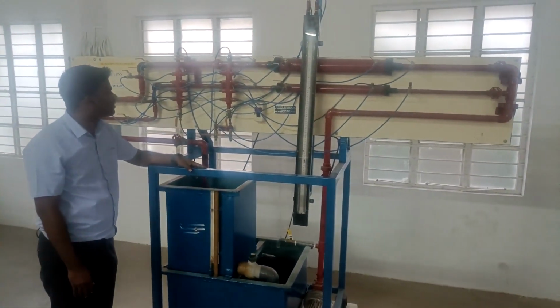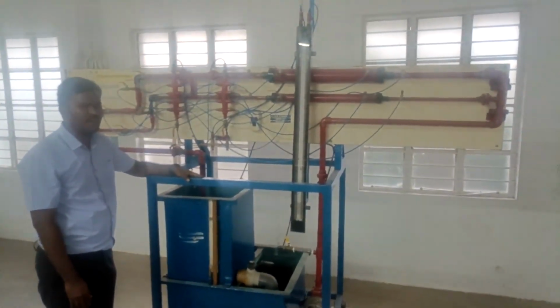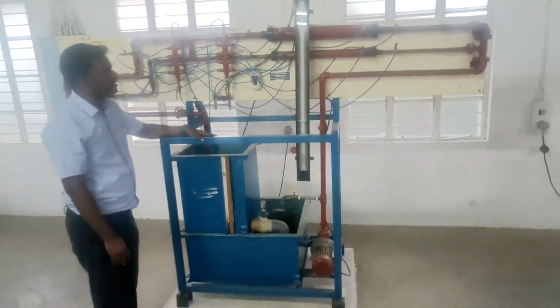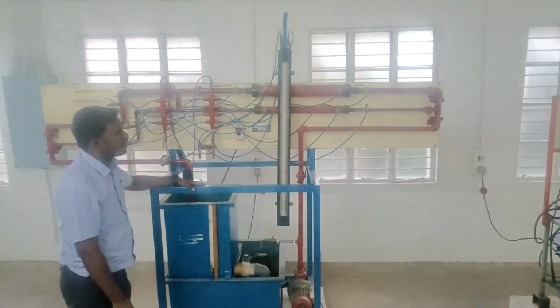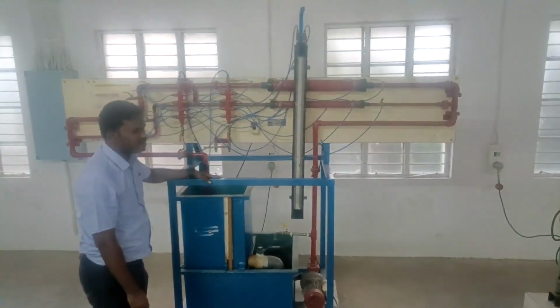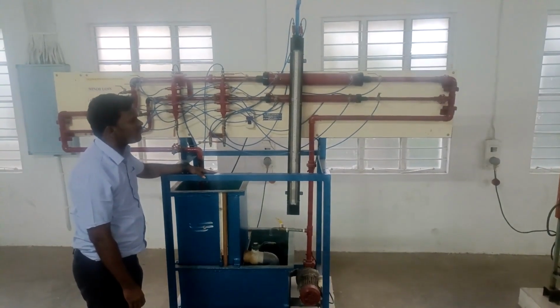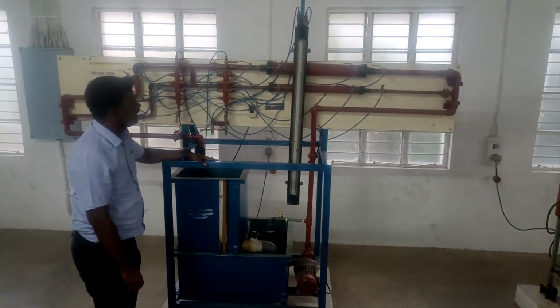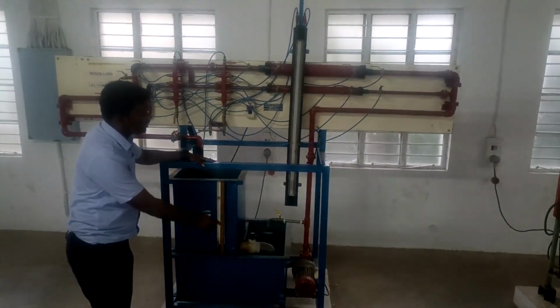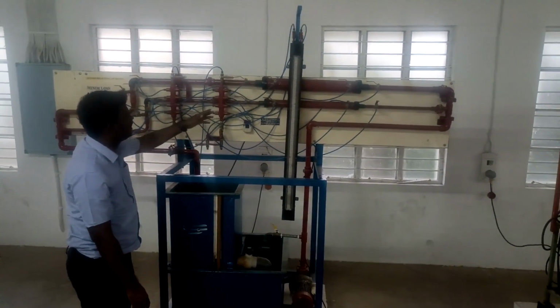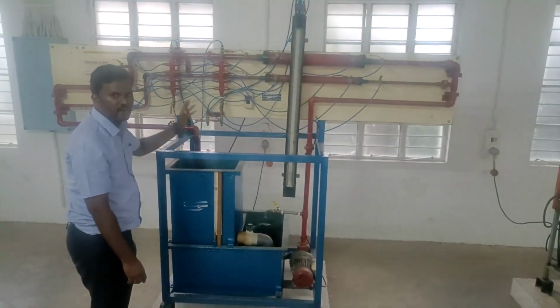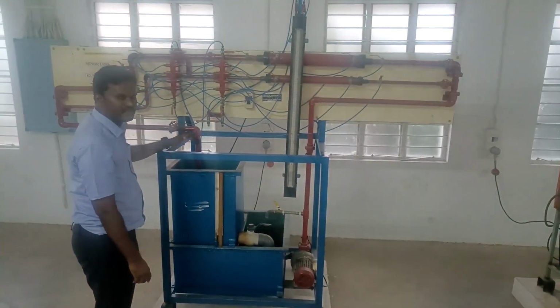Good morning, students. Today we will see the minor loss for the given pipe. Here, two pipes of different diameters are given: one is 2.5 centimeter and the other is a 1.5 centimeter pipe. The inlet pipe is connected to the motor, and the outlet pipe is connected to a contraction and elongation end, and one pipe bend is there.